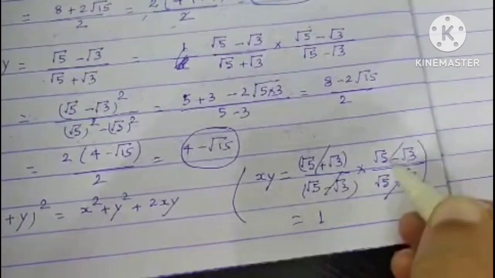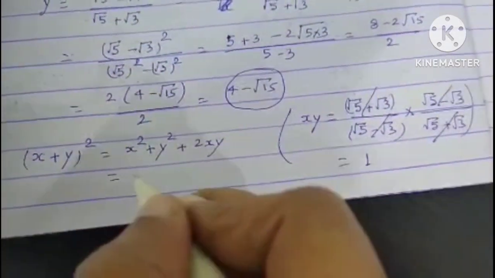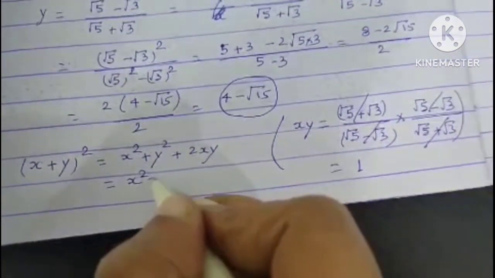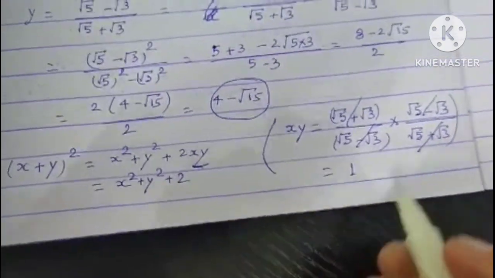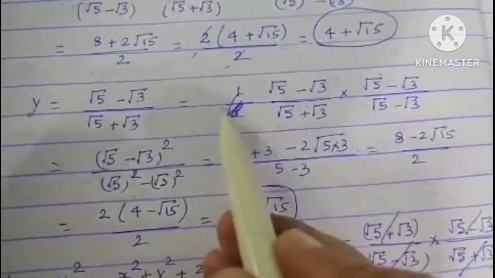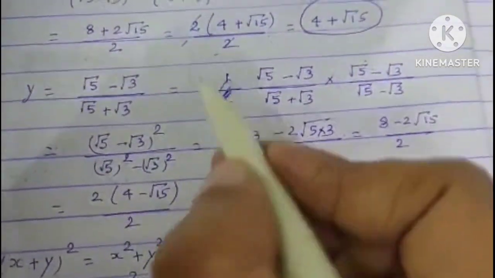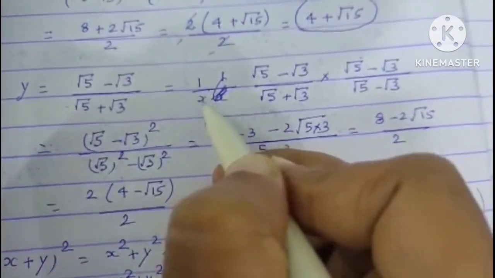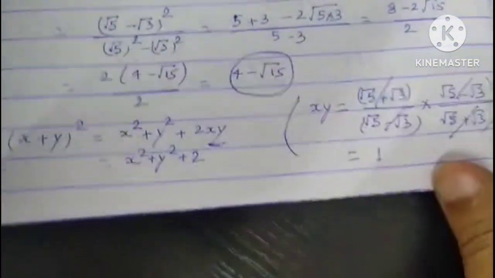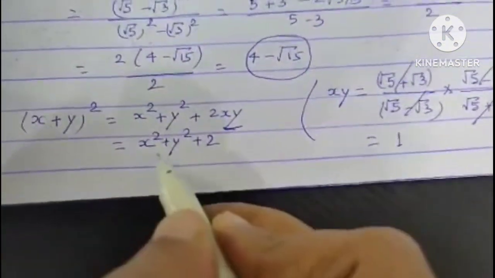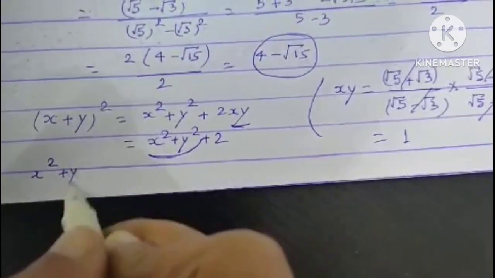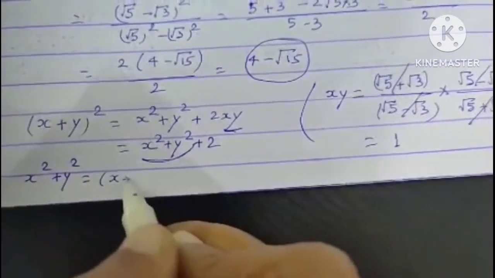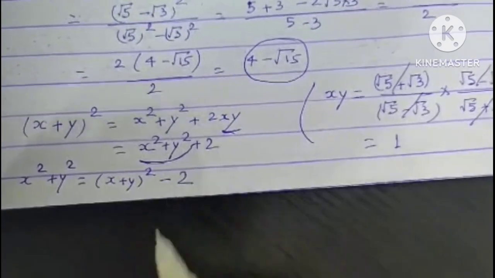It cancels out. So you can write this expression as x square plus y square plus 2, because this xy is 1, and I had already told you here this y is actually 1 by x. So xy is equal to 1. Now we have to find out this x square plus y square. So x square plus y square is equal to x plus y whole square minus 2.